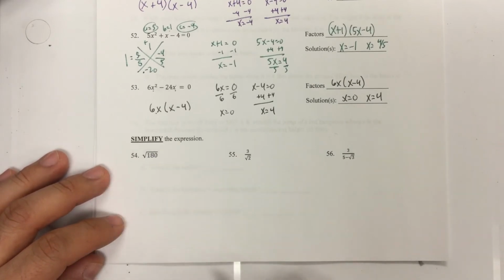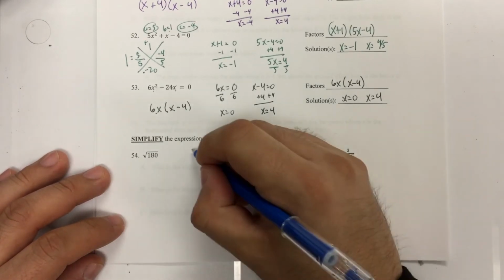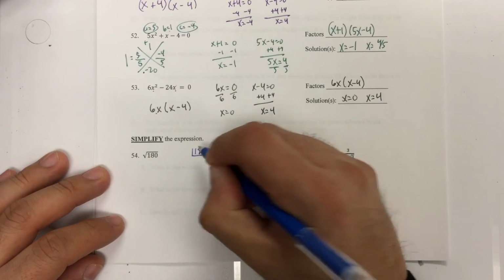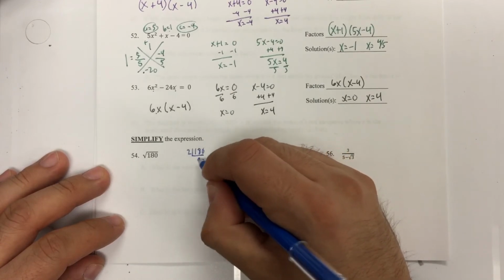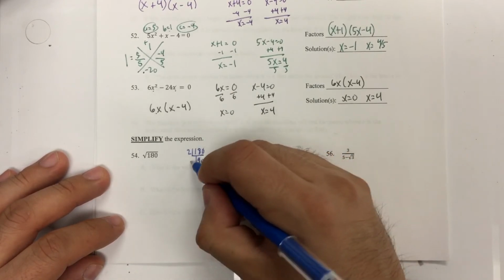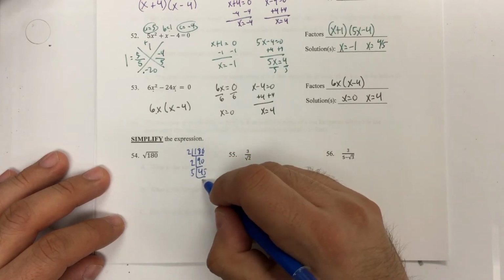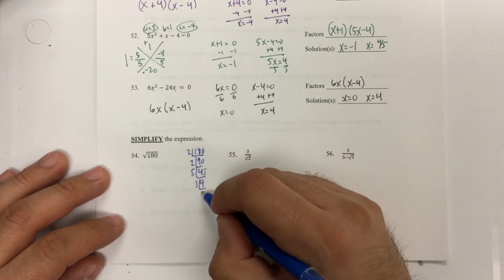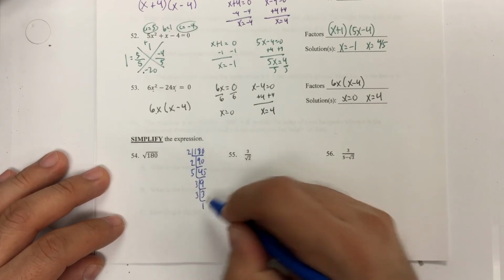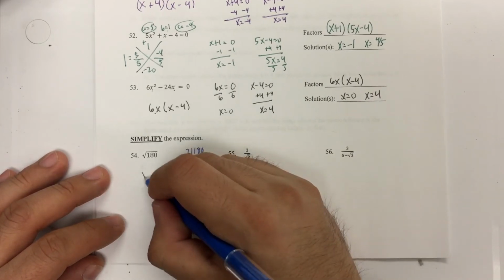For this one, it says to simplify the expression. So as you know, I do the upside down method. So 2 goes into 180 90 times. I'm looking for smallest prime numbers. 2 goes into 90 45 times. 5 goes into 45 9 times. 3 goes into 9 3 times, and 3 goes into itself 1. So we do want that 1 at the bottom.